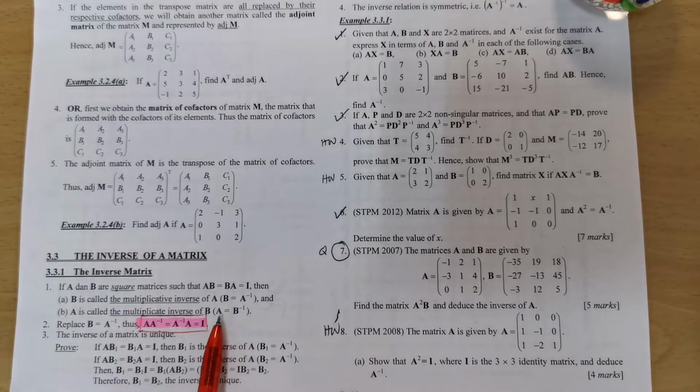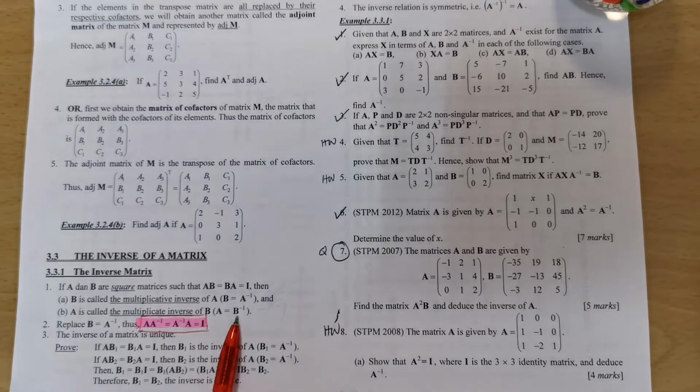So I can also say that matrix A is the inverse of B.